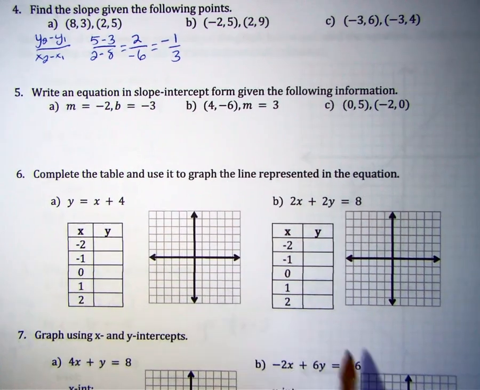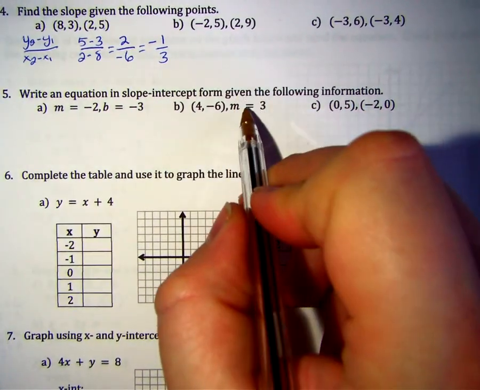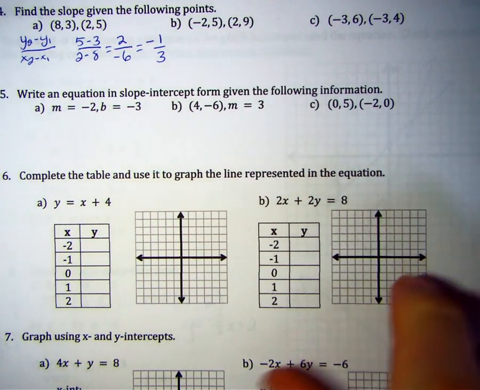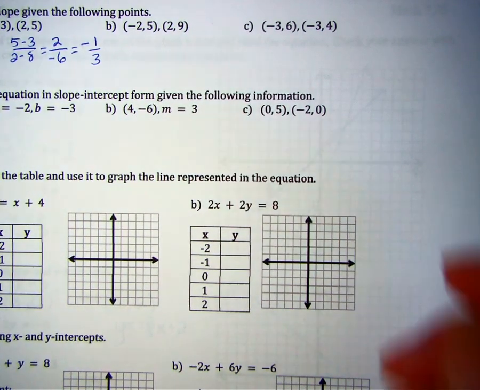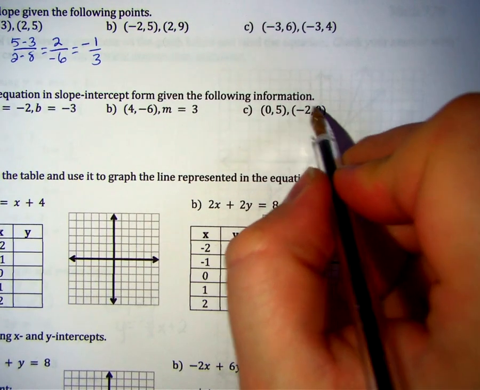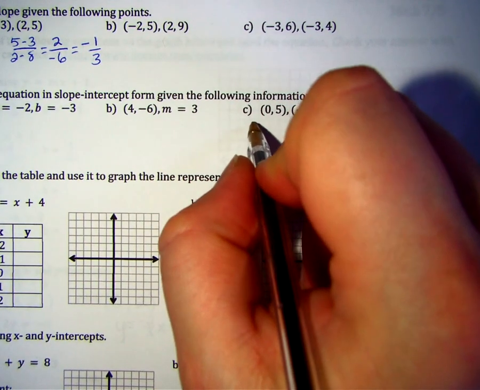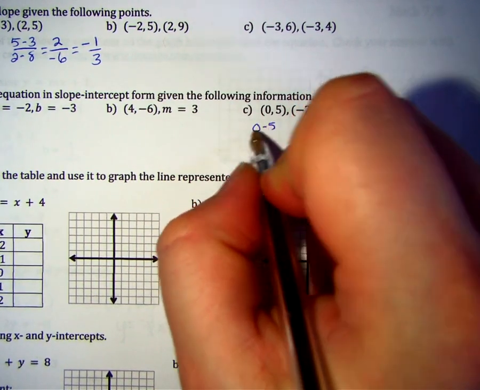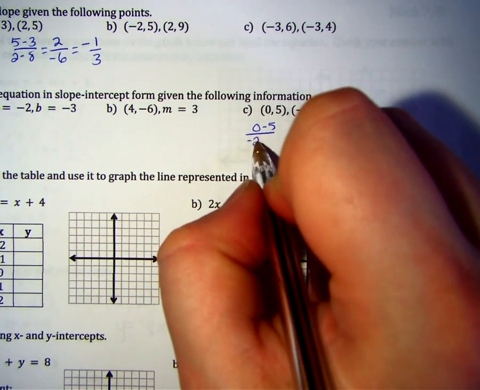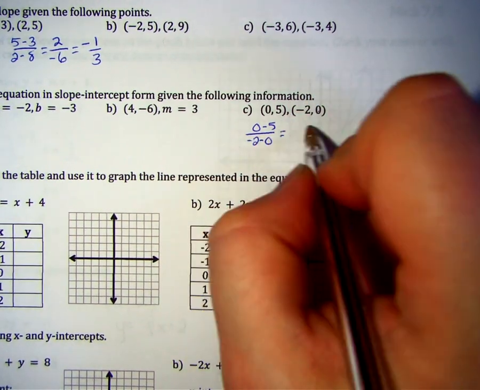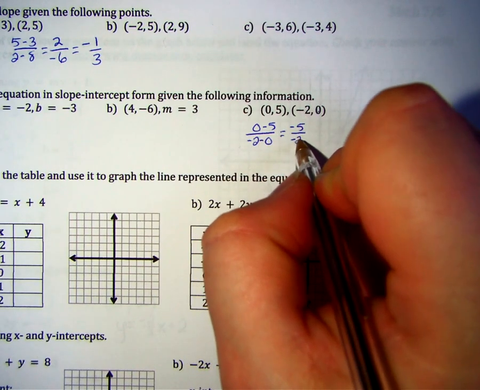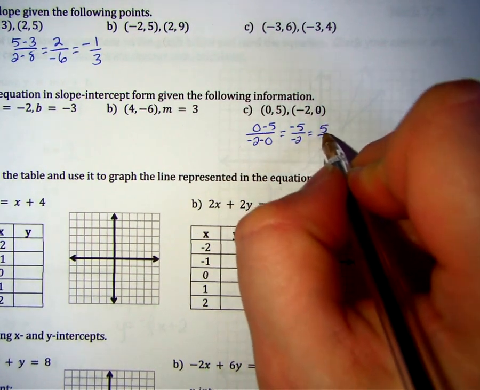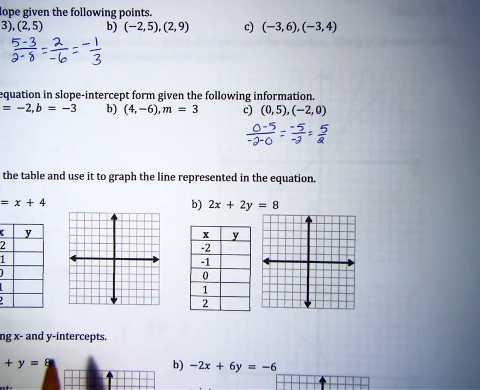Number 5, I'll go ahead and do B for us. No, I'm not going to do B. I'm going to do C, because C was the one that has the multi-steps. So 0 minus 5 over negative 2 minus 0. 0 minus 5 is negative 5. Negative 2 minus 0 is negative 2. So we end up with 5 halves being our slope.